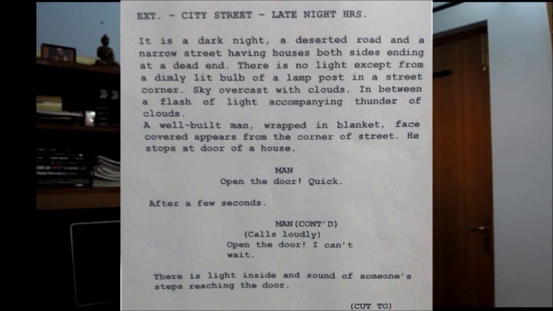So that's it. In the script, besides the margin, there are also prescribed spaces between different components of the script. There is a single space between name of the character, the action point within the brackets, and the dialogue. In all other cases, there will be double space. This way the script is written.